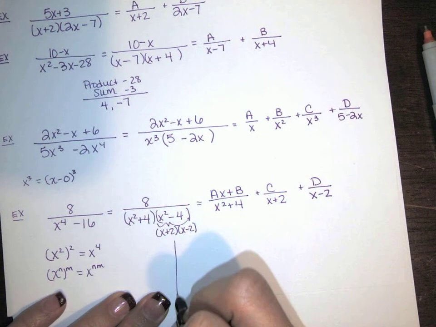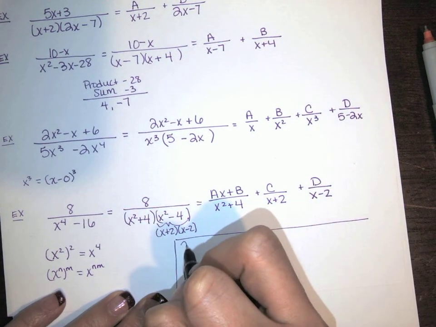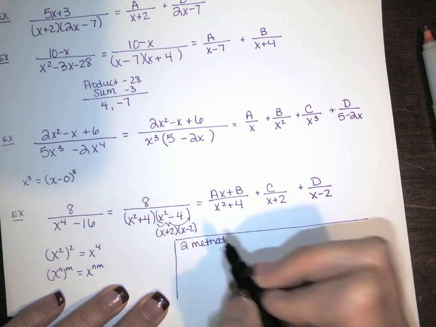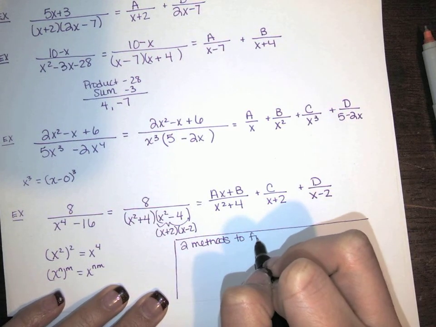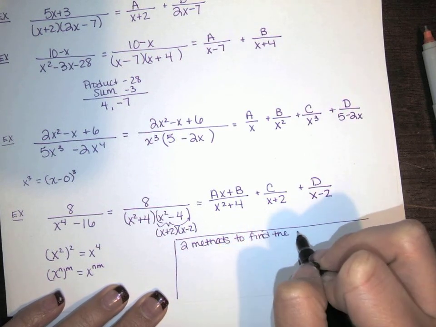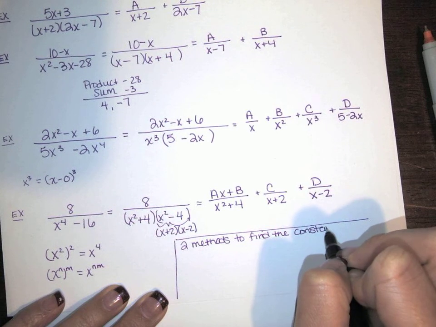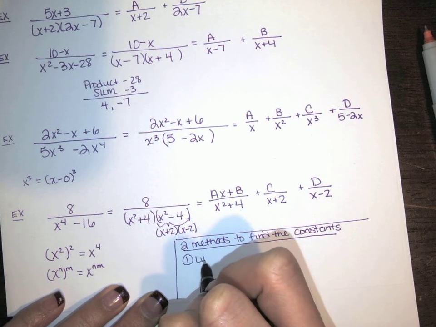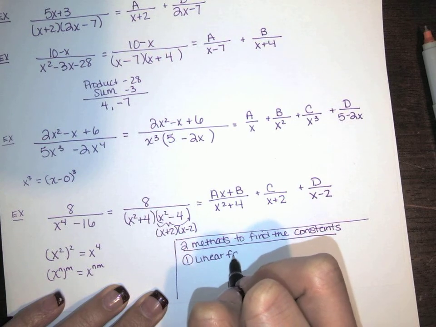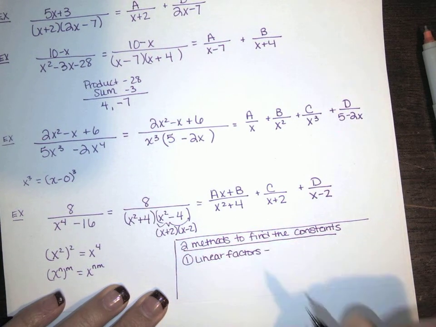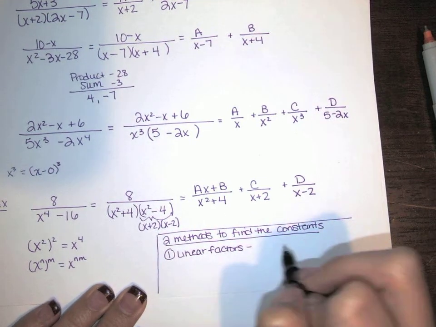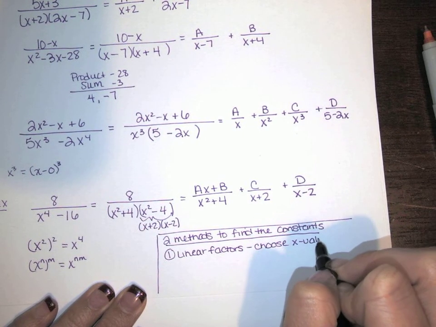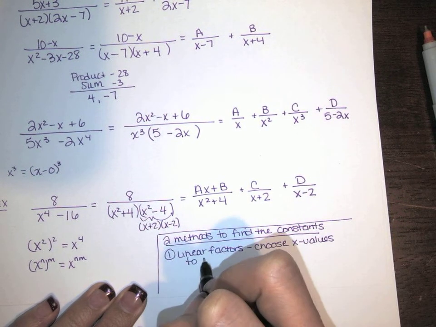Quickly, we're going to use 2 methods to find the constants A, B, C, and D. When you have linear factors, you're going to choose x values to simplify a certain equation.